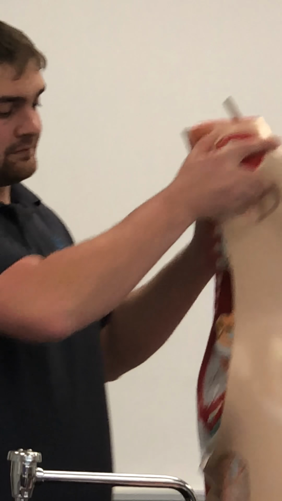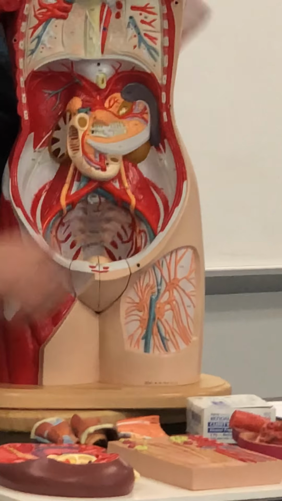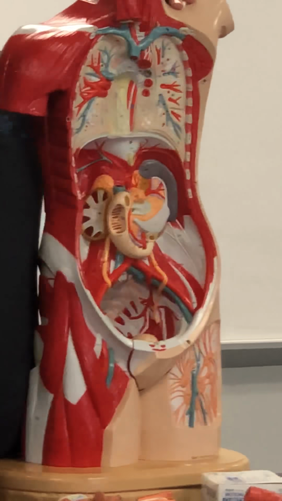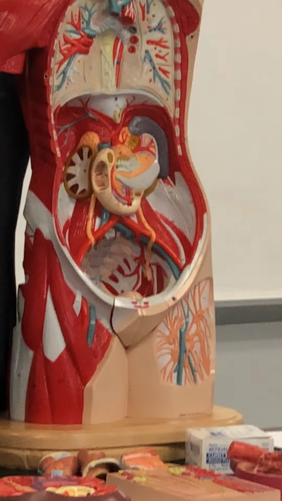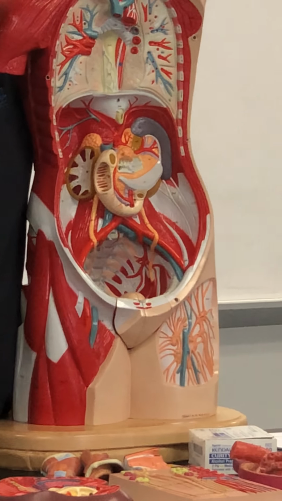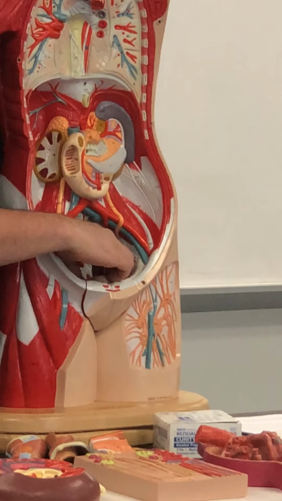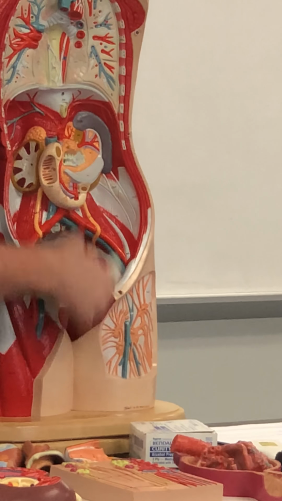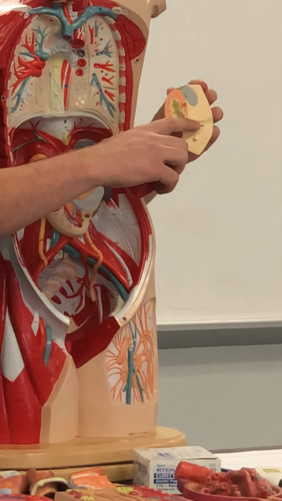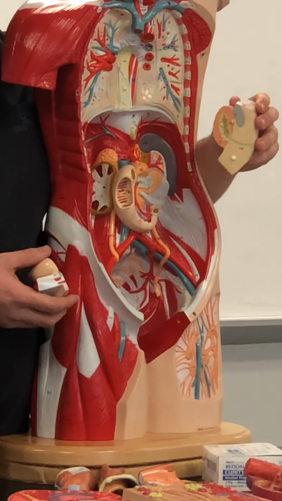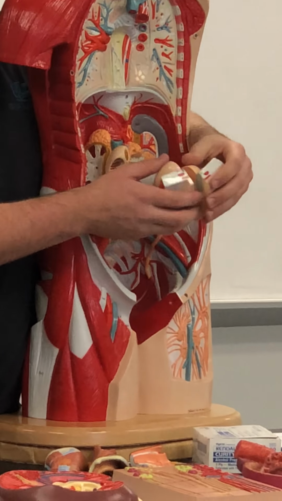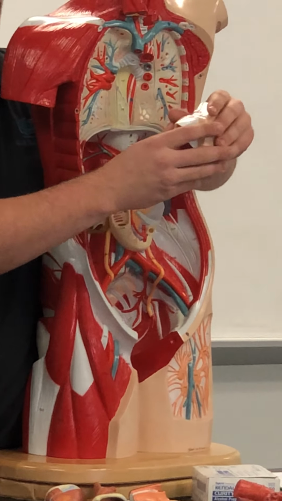Additionally, I will have what I would consider to be a much easier urinary system station. It'll be a torso model or some other model where you have to identify general structures of the urinary system: kidney, ureter, urinary bladder, and then if we take this out, you can see the urethra. That's hopefully nice and easy points.